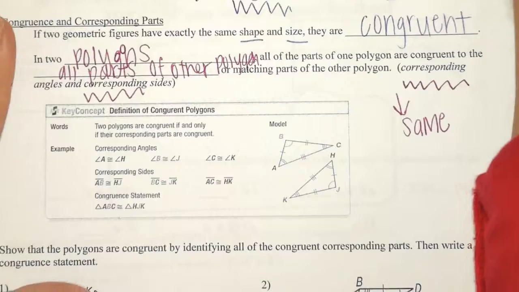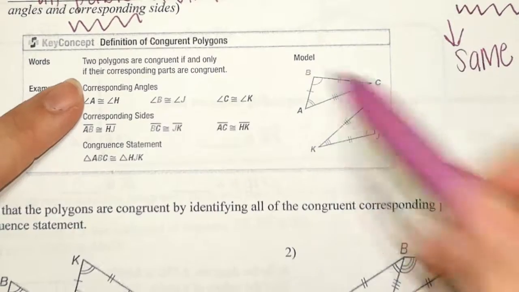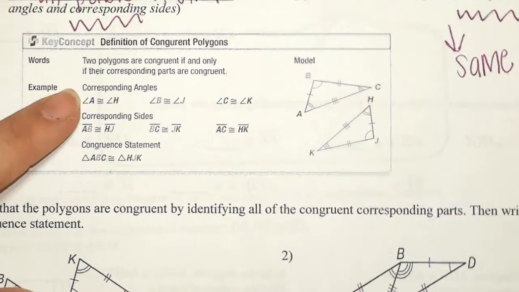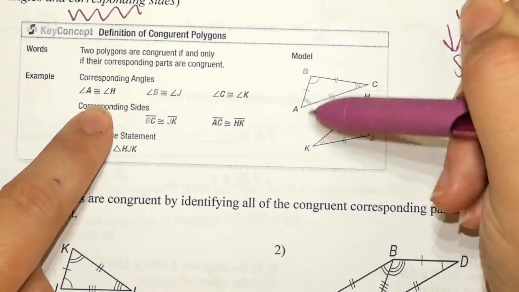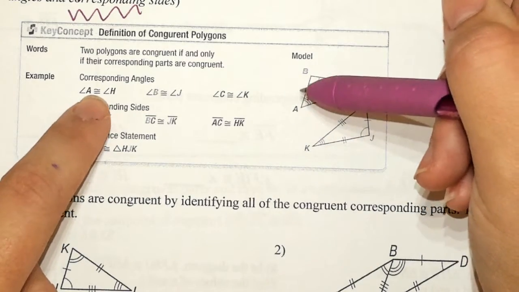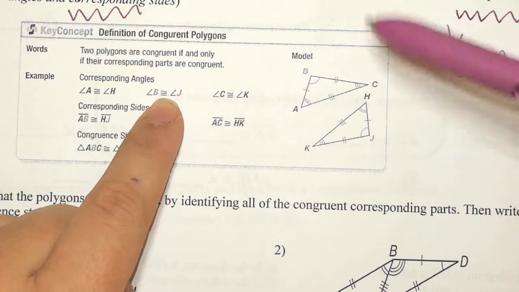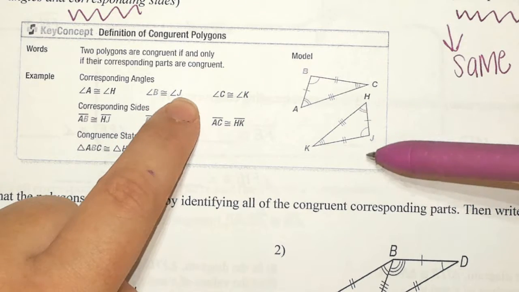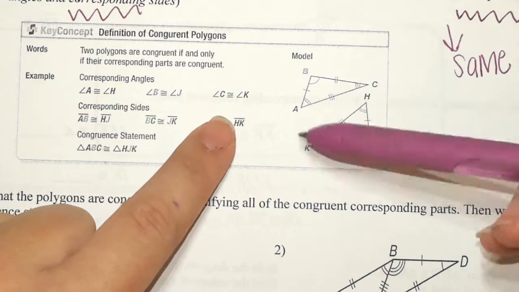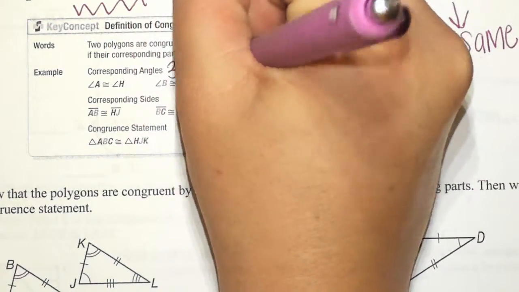Okay, so when we're looking at this example right here, we have two triangles, and we want to show that they are congruent. Jacoby, wake up. We want to show that they're congruent. I call these rainbows and dashes. So angle A, how many rainbows does angle A have? 2. So it's congruent to the angle over here that has 2 rainbows, which is H. How many rainbows does B have? 1. So it's congruent to the one that has 1 rainbow, which is J. This has 3 rainbows, so it's congruent to K. Okay, that's not bad. Now, that was all the angles. So you have to prove 3 angles and 3 sides.